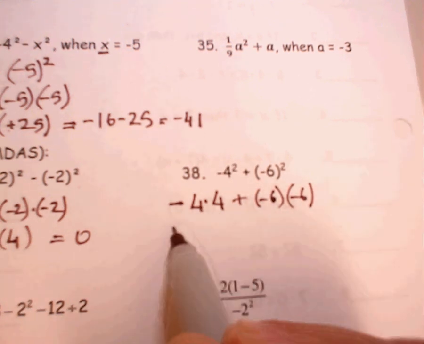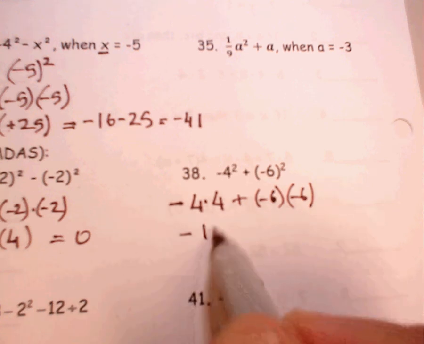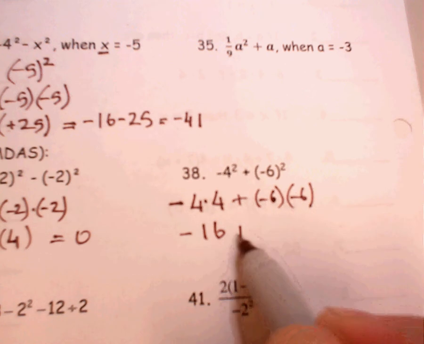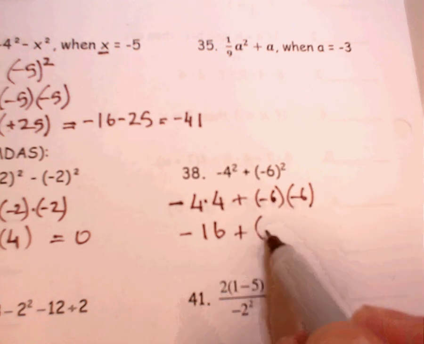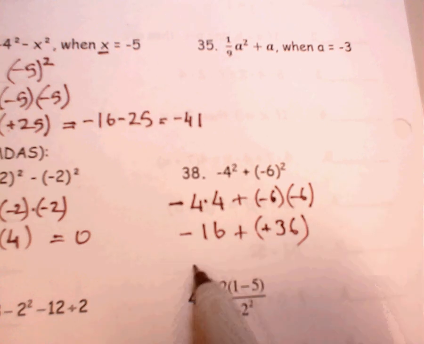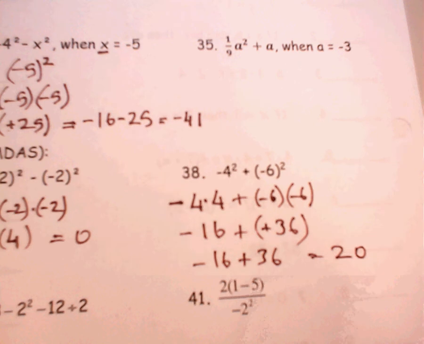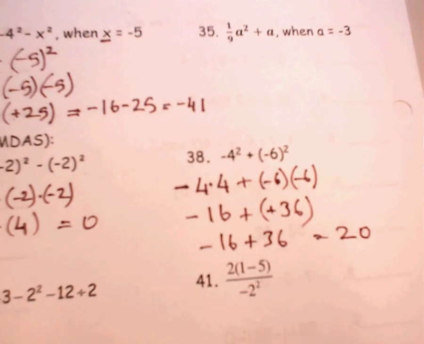So I can write 4 times 4 is 16. Because of the negative up front, this is still a negative 16. On the second part, negative 6 times negative 6 is a positive 36. Now I can do my addition. Negative 16 plus 36 is equal to positive 20.